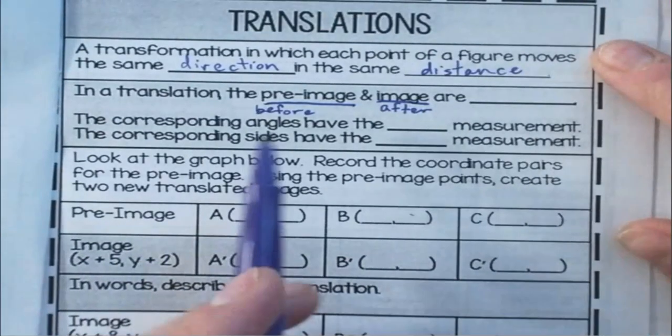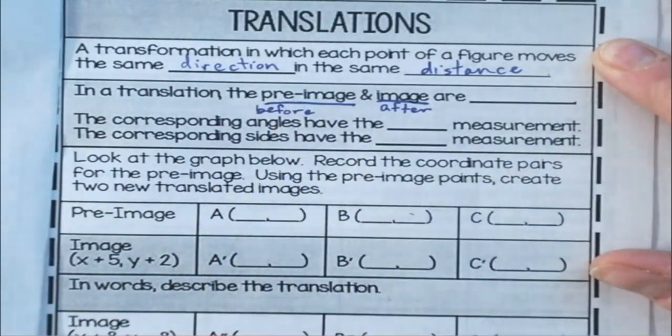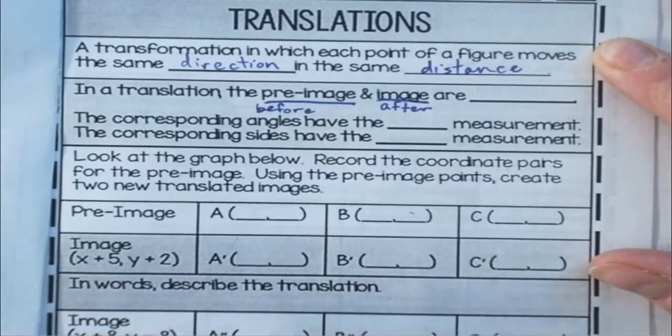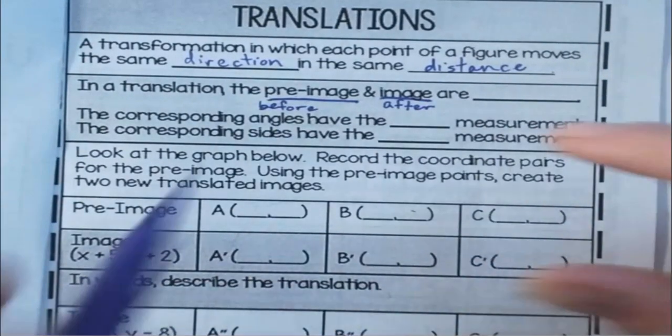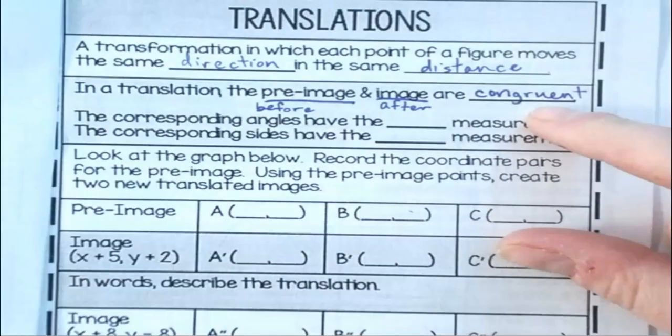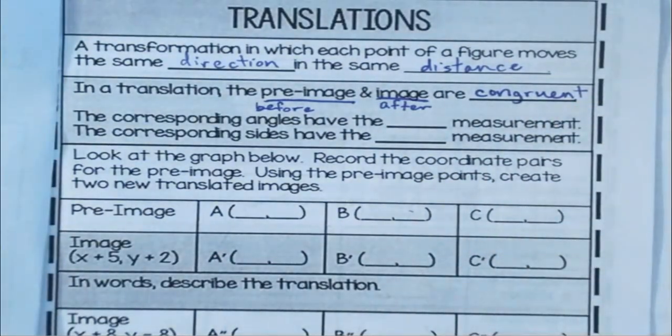Okay, so here's the word so far. The pre-image is the before, the image is the after. In a translation, the pre-image and the image, so we talked about it's like the same shape, just moving around, right? So they are congruent. They are the same. Congruent, equal, the same. Those are all similar words.